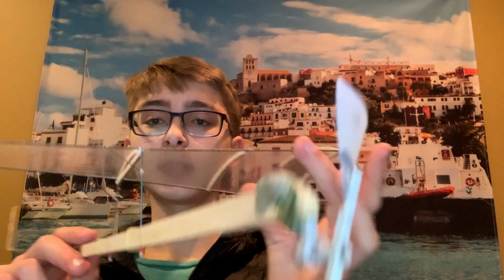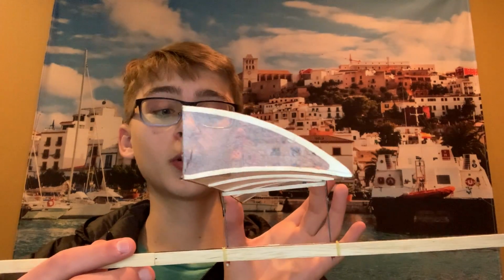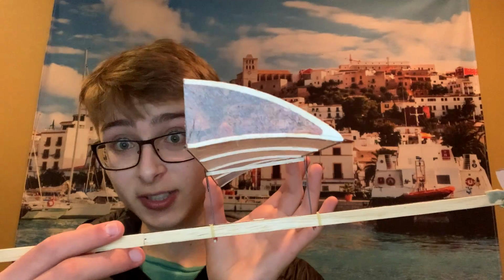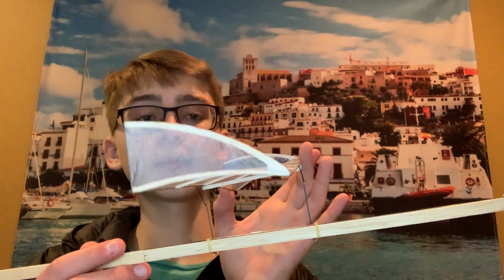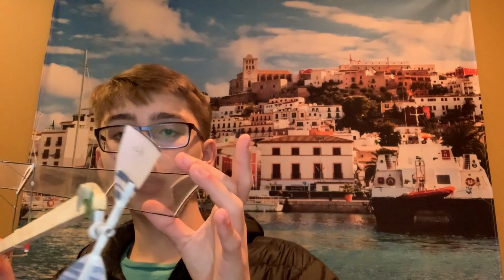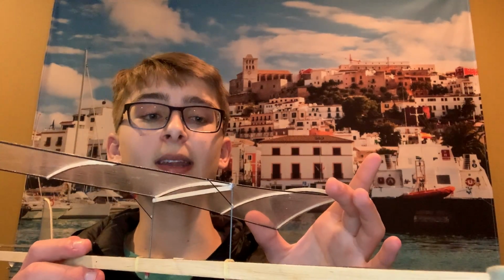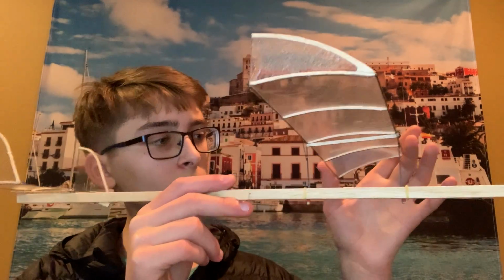So this is what I mean. Let's say you warp the plane like this. This is a pretty exaggerated warp. You wouldn't warp it this much, but this is just so you guys can see. In this example, the left side is lower. So the left back corner is lower than the right side. So when the plane goes forward, it's going to naturally want to go, let's see.